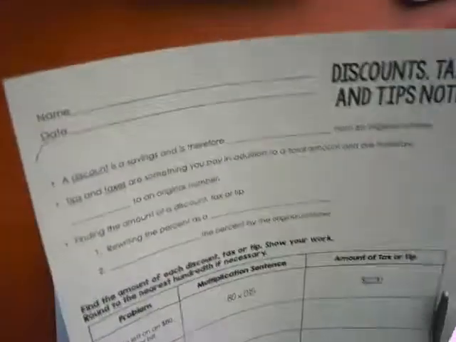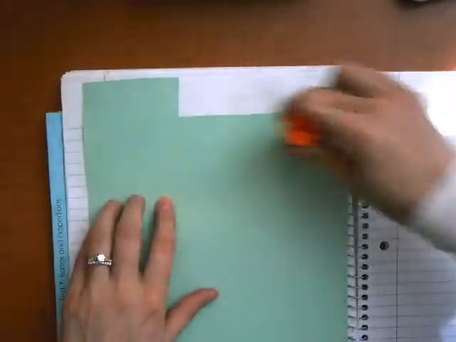So we're going to trim up that page, bottom, sides, and then the top, leaving the title, and then gluing the back.